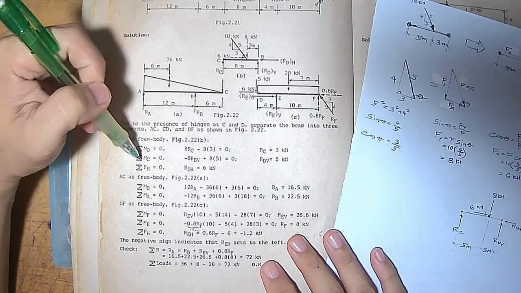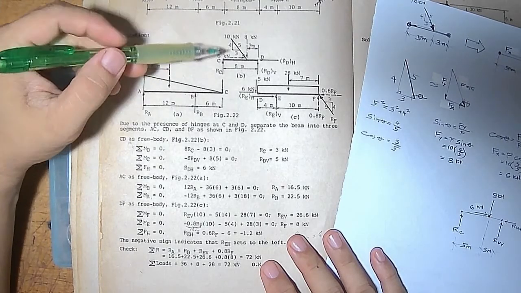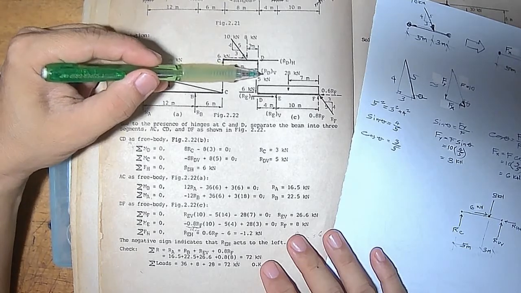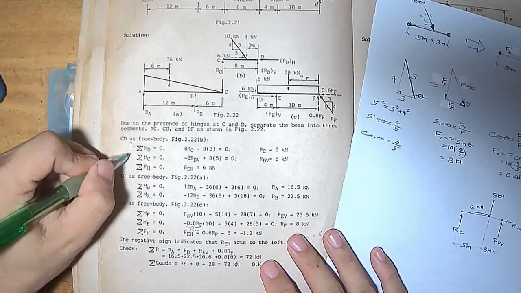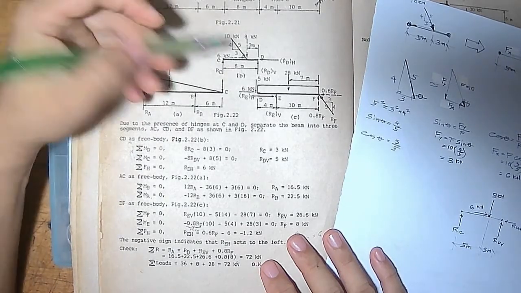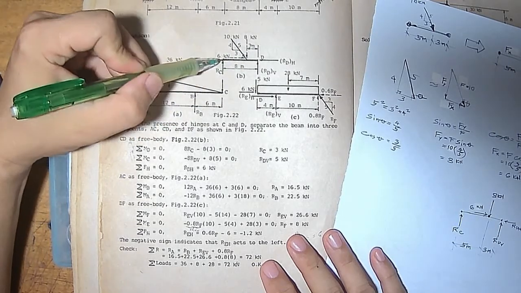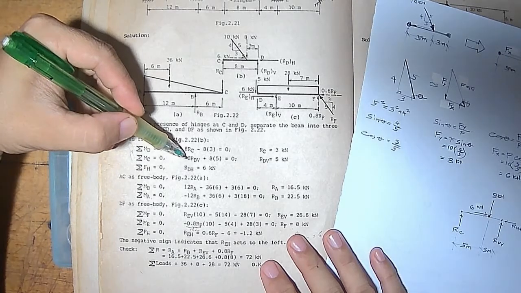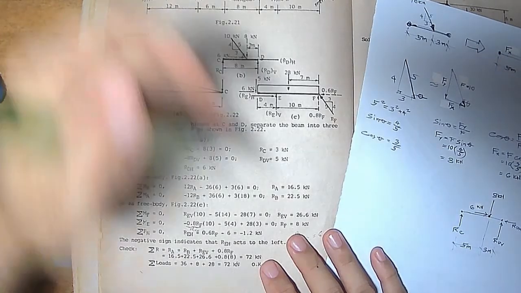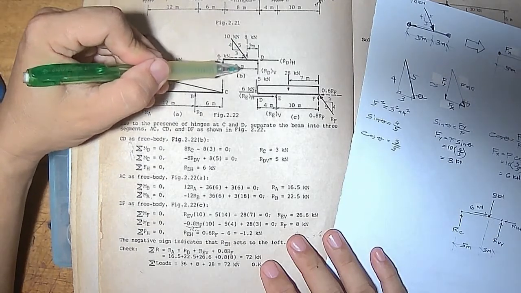And next, summation moment at C is equal to 0. Ang consider naman natin ngayon is RD. This time, still clockwise direction is positive. Note na si RD is counterclockwise with respect to C. Kaya negative siya, no? So, 8 times RDV plus 8 times lever arm na 5, okay?